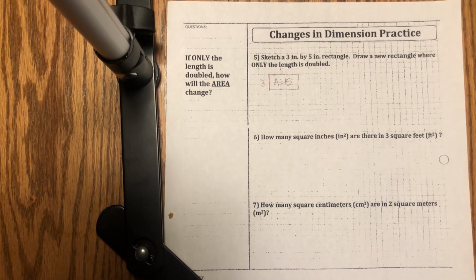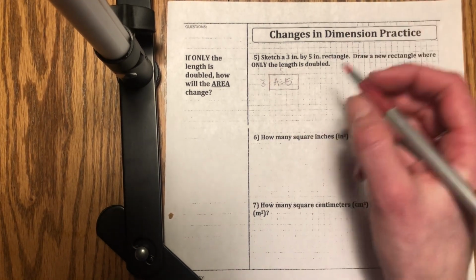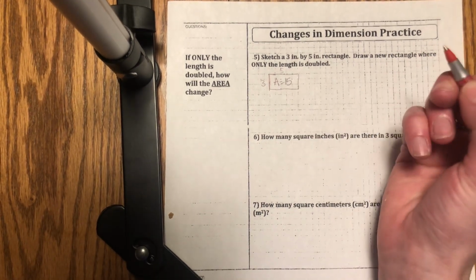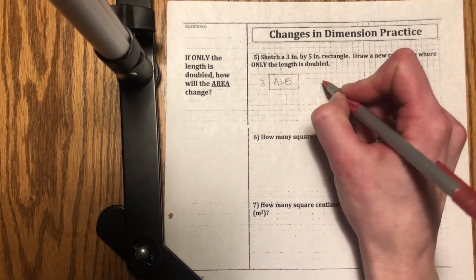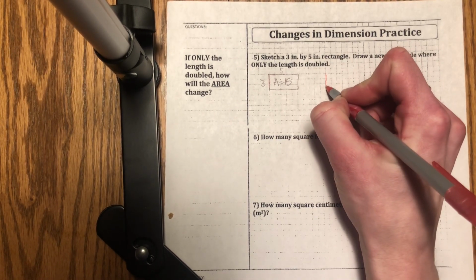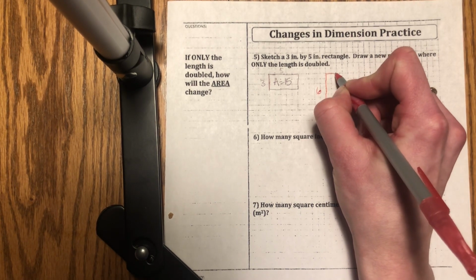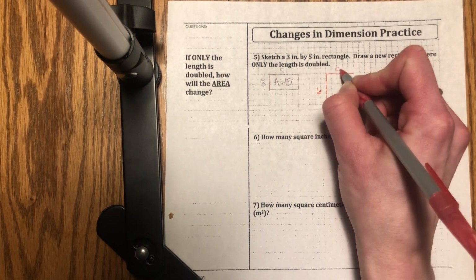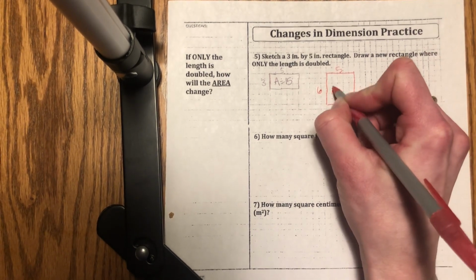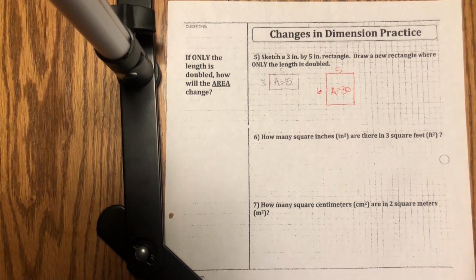And then what it says is to draw a new rectangle where only the length is doubled. So it doesn't matter which one you pick to be the length, you're just gonna pick one and double it. So I'm gonna pick 3 and I'm gonna double that one. So I'm gonna have a 6 by 5 rectangle. And then the area of that, length times width, is going to be 30 square units.